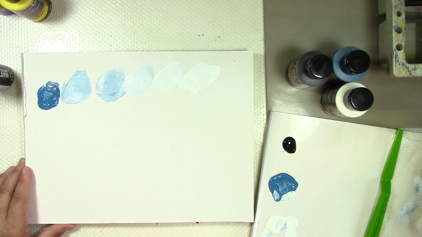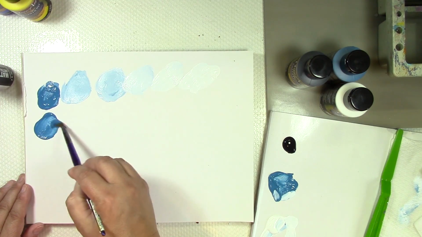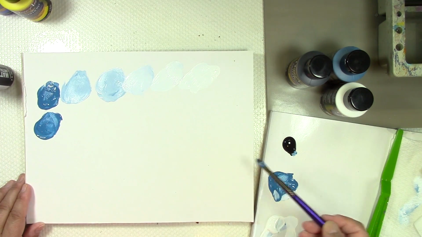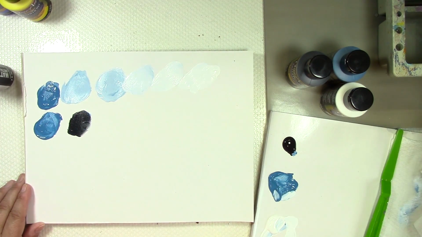In the same respect, what we're going to be doing now, I'm going to rinse my brush really well. You really should be using a fresh brush when you're doing value studies, just because you don't want to contaminate the paint. So I'm going to take a bit more cerulean blue. This one here, you have to do much smaller increments. See? I should take my own advice.